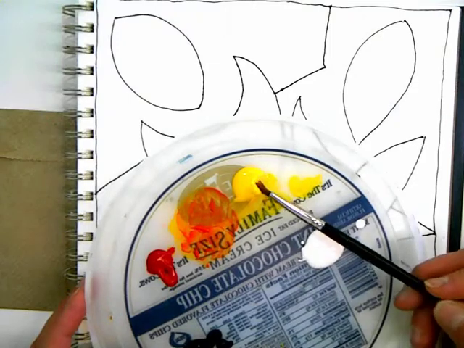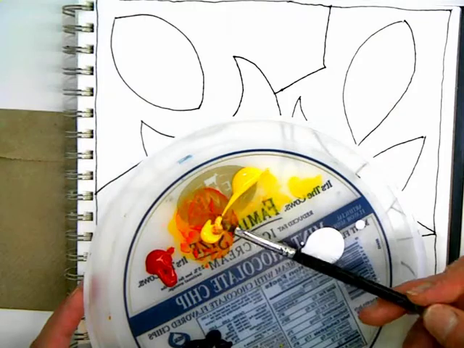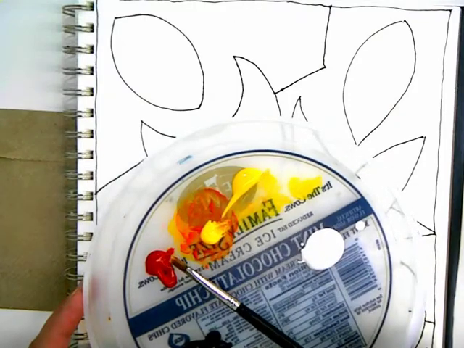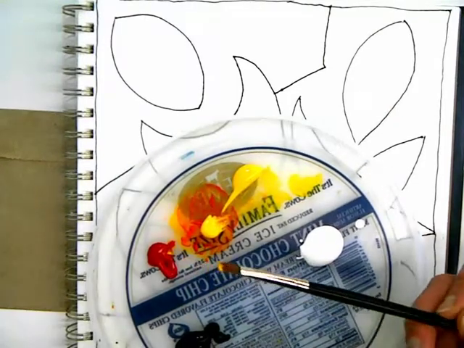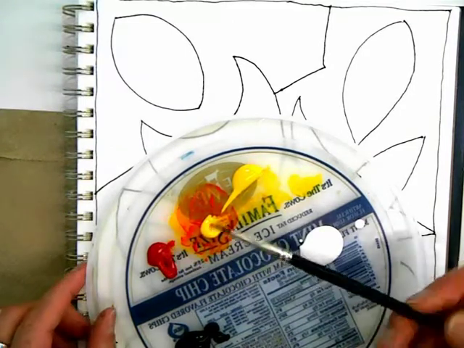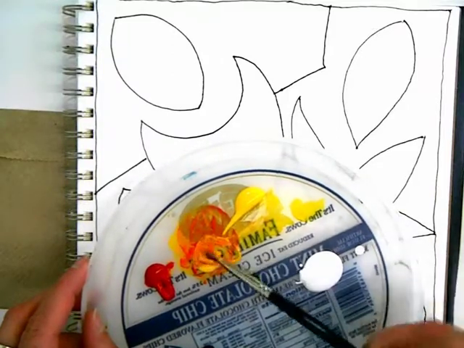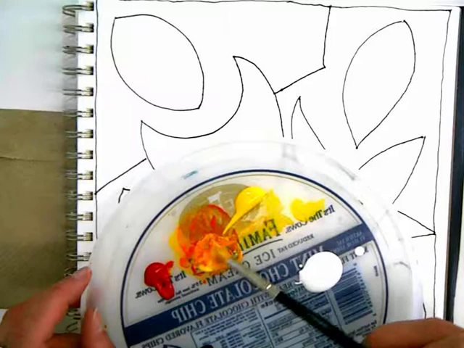So I'm going to pull a fair amount of the yellow back into the mixing area. Remember that it takes just a little corner of the bristle of the brush to get the red and to change this yellow to look like yellow-orange.